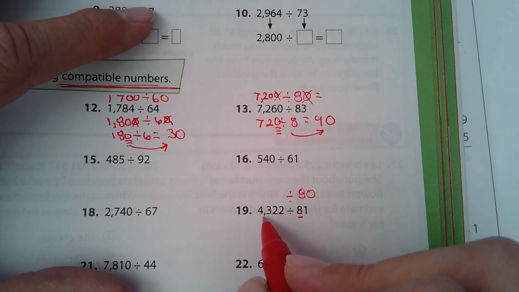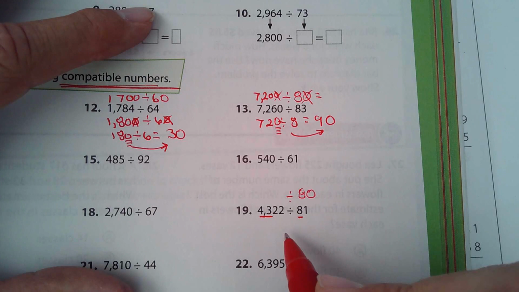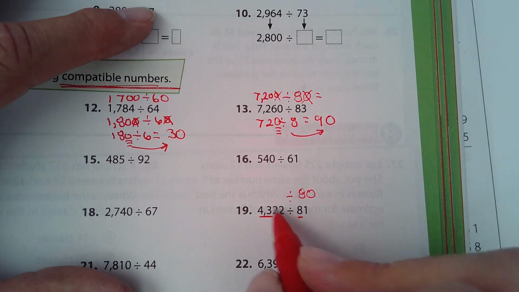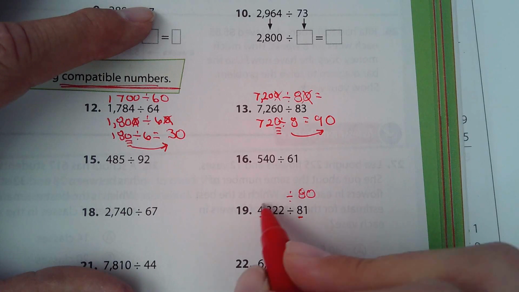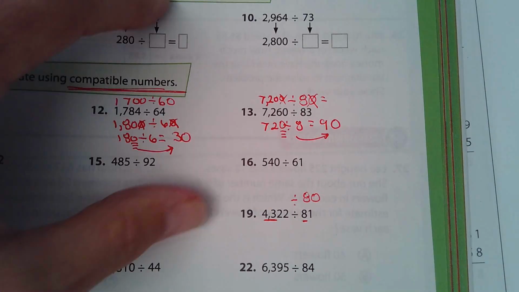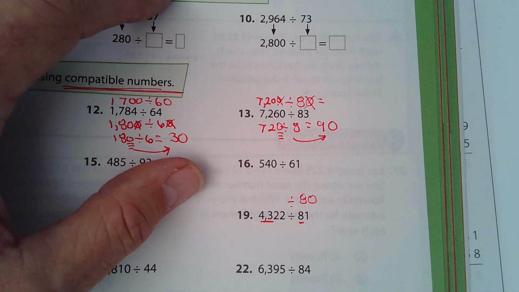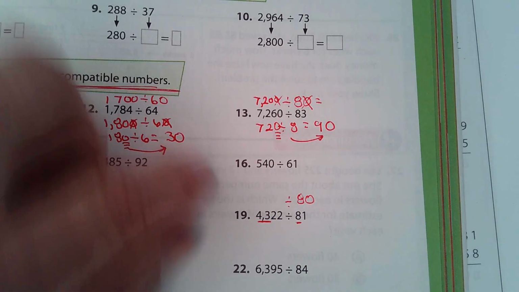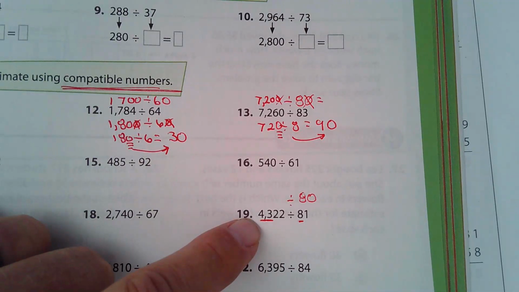You know we're dealing with the first 2 digits almost all the time, Miss Clark. So, what number is close to 43 that would work with 8? All right, for number 19 here. What do you think, Miss Clark? Any idea? Who knows? Miss Pettit.